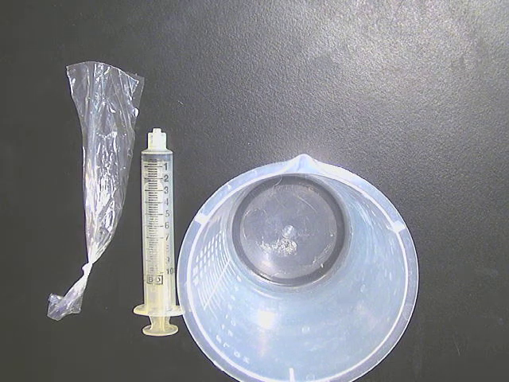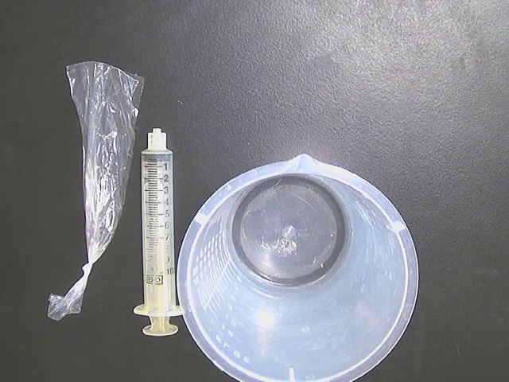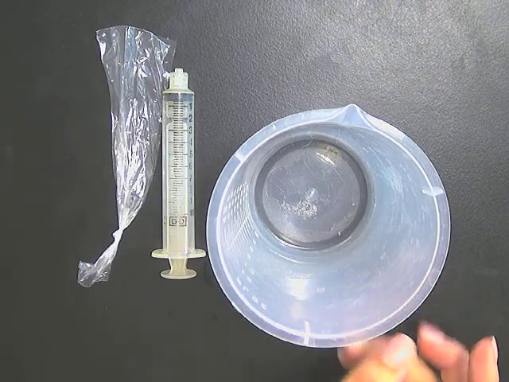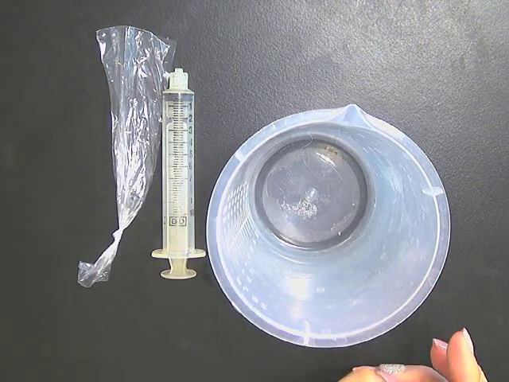Hi everyone, welcome to the pre-lab for your diffusion lab that we are going to be doing in class. What I have on the screen are some of the materials that you are going to have on the day of the lab.